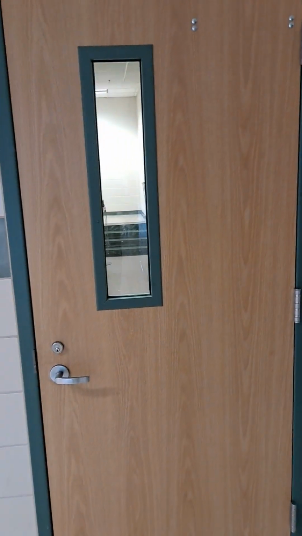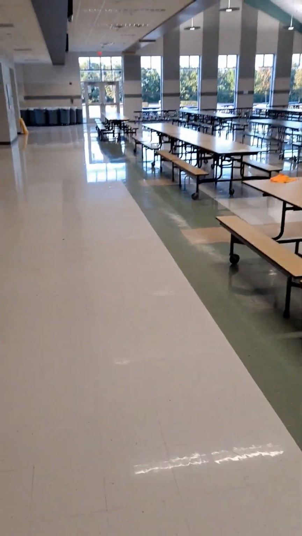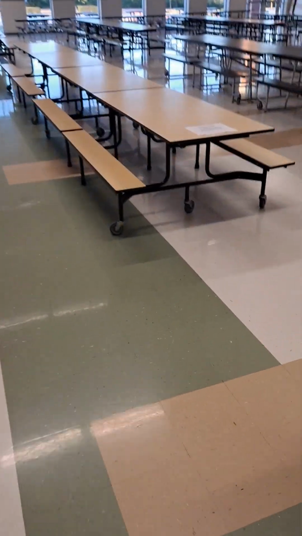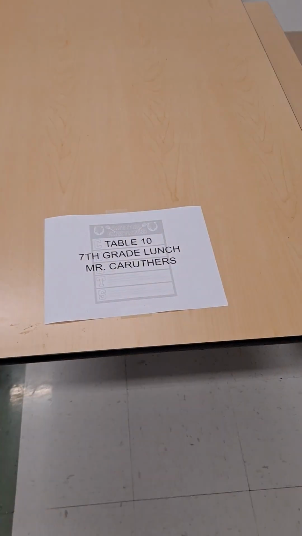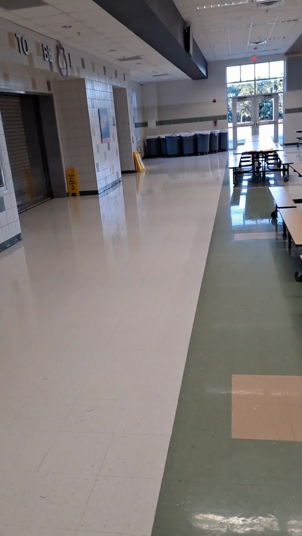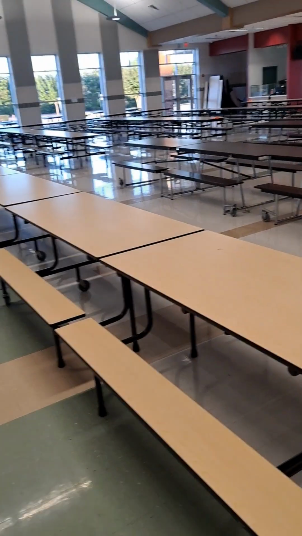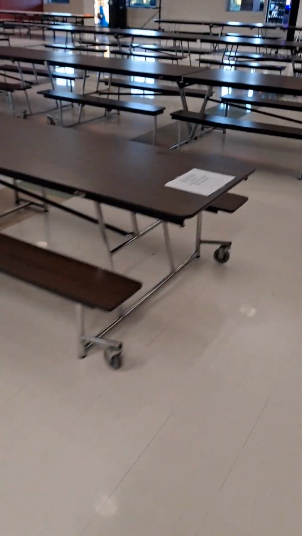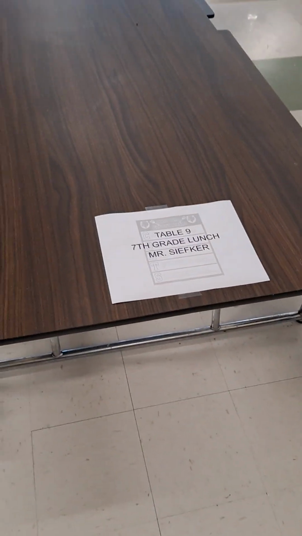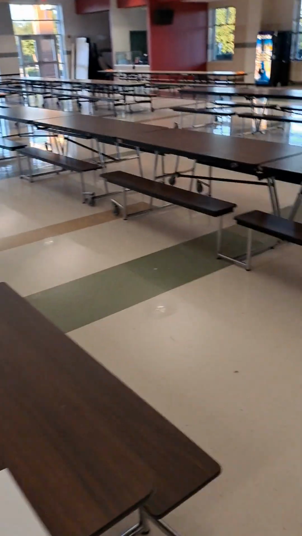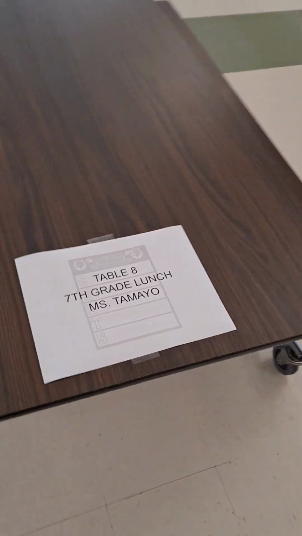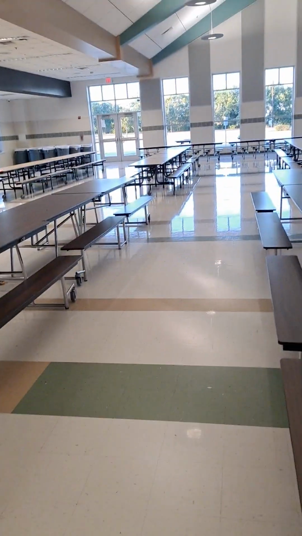And then I need to get one more sign. Sorry, Miss Simpson. I need to put a sign here that says seventh grade Miss Simpson's line, because she'll line up here. Let us continue. Table 10 will be Mr. Carruthers. His line will line up right here behind Mr. McDowell's class. That'll be right here. We've also got Mr. Seeker's class. This is table 9. He'll line up right here facing that way with his hand up. Ms. Tamayo's class is table 8. They'll be lined up here.